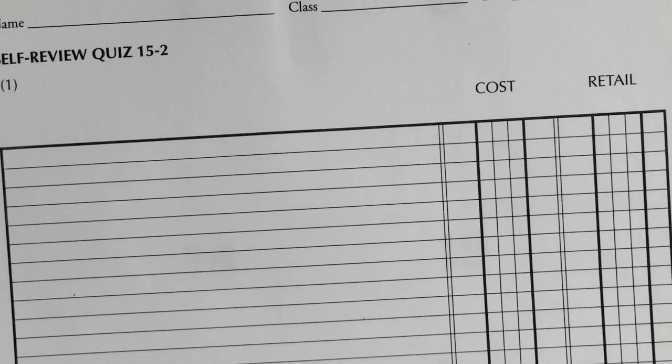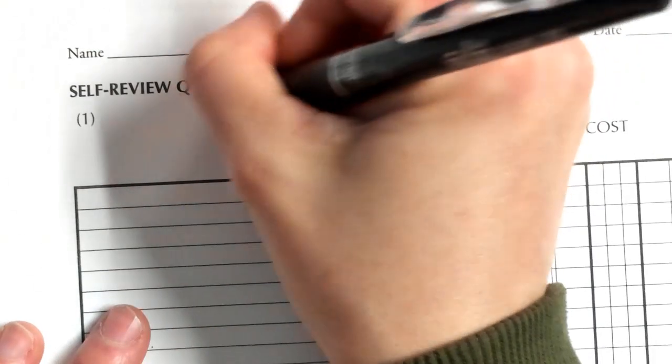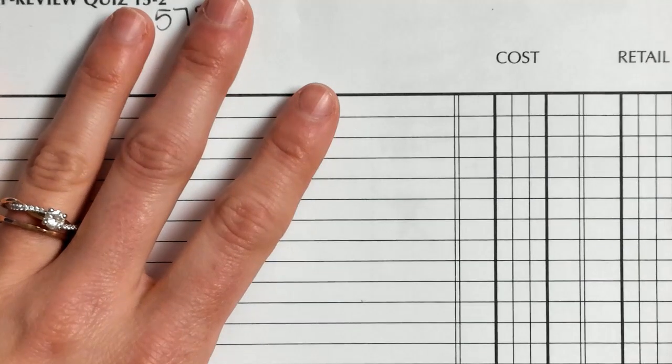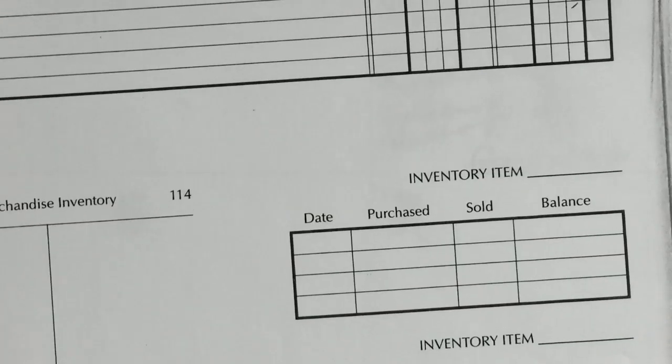In the textbook, if you get stuck, you can always see the answer and then try to determine from there. Okay, page 578, self-review quiz. You are journalizing and then posting each transaction with the subsidiary ledgers. You are only posting to the accounts that you have.